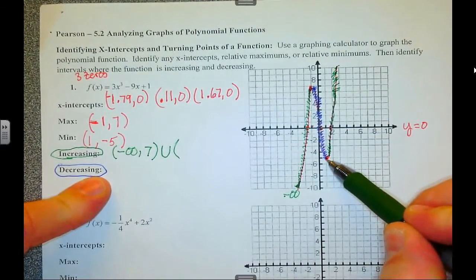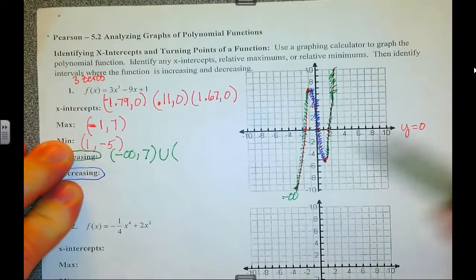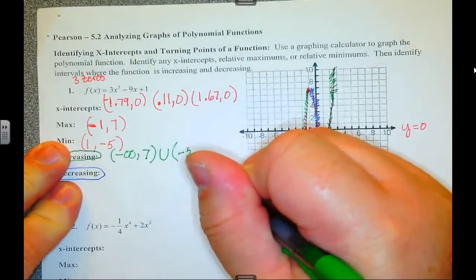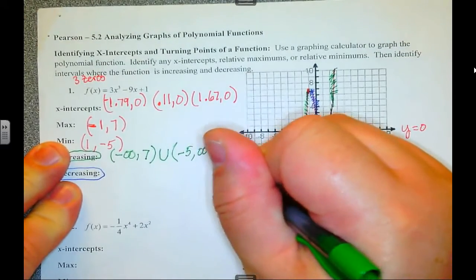Let's see, it starts at this point, right? What's the y value for my minimum? -5. And where's it going to end up? Infinity.